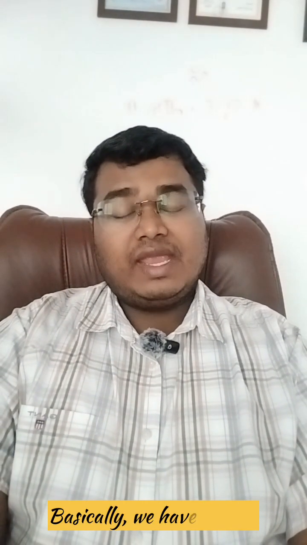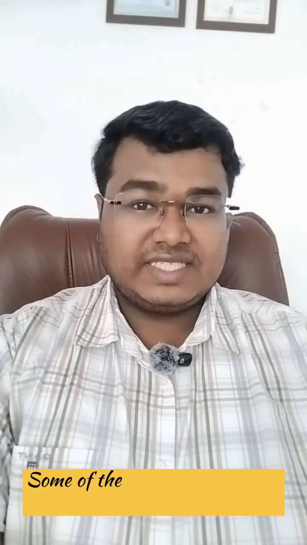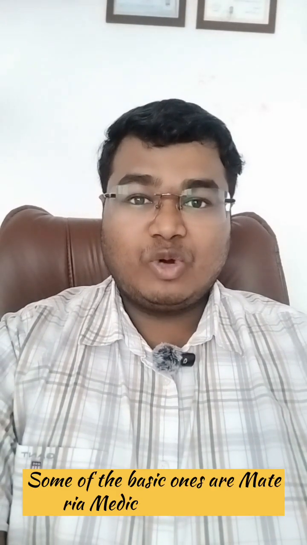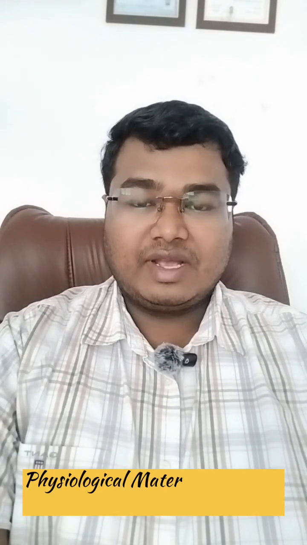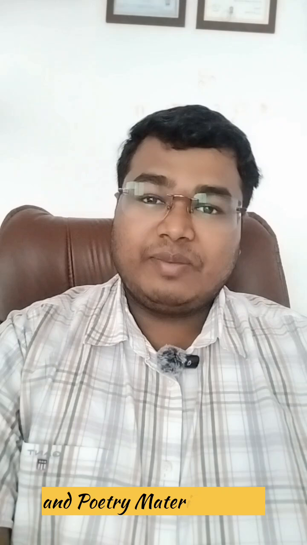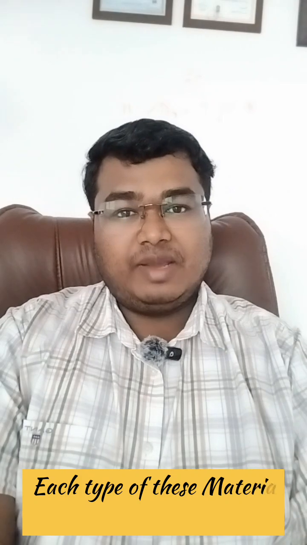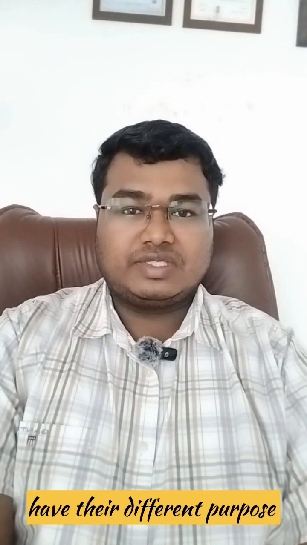Basically, we have 8 to 10 types of homeopathic Materia Medicas. Some of the basic ones are Materia Medica of provings, picture type of Materia Medica, physiological Materia Medica, clinical Materia Medica, comparative Materia Medica, descriptive Materia Medica, therapeutic Materia Medica, picture type of Materia Medica, and poetry Materia Medica. Each of these types of Materia Medica has a different purpose.